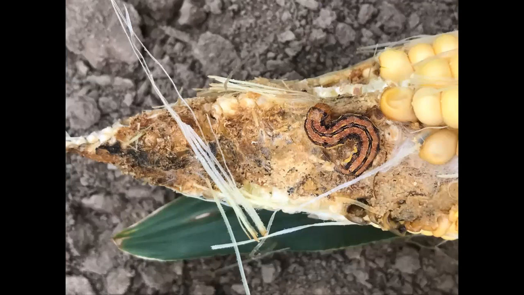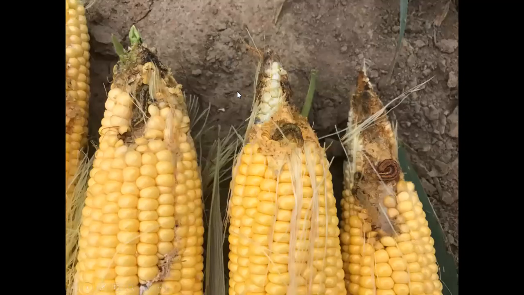And there's always that risk that some will get through and be a contaminant in the consumer product at the end of the processing stage. So we really can't have these insects in our corn. Not to mention the yield loss that it also causes by eating the cob itself, the kernels. But here's a bunch of different larvae and different stages and amounts of damage that they've caused.